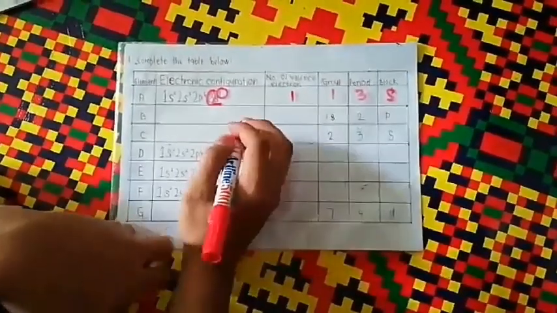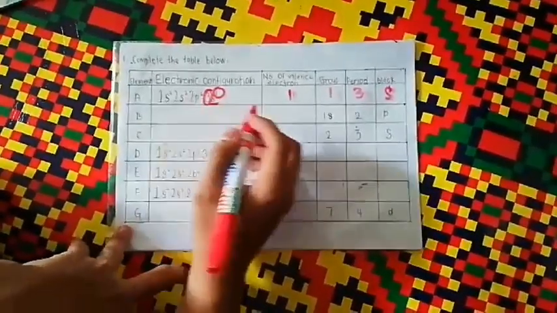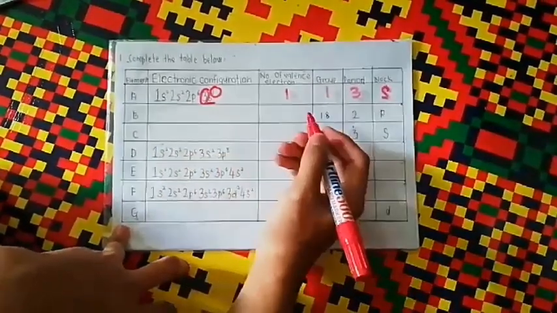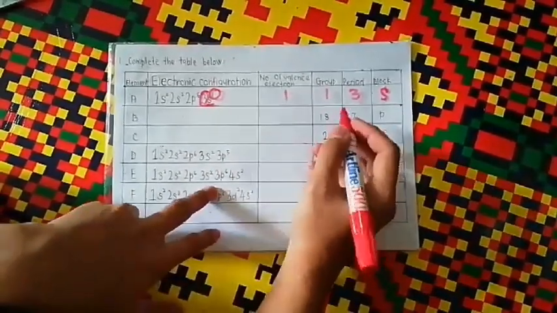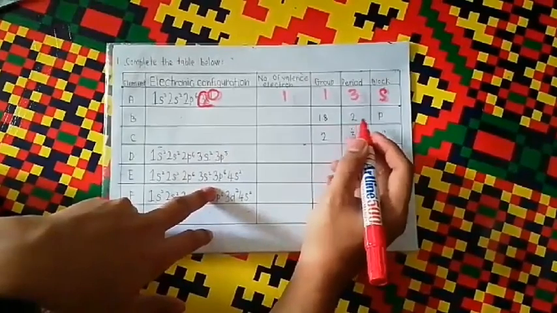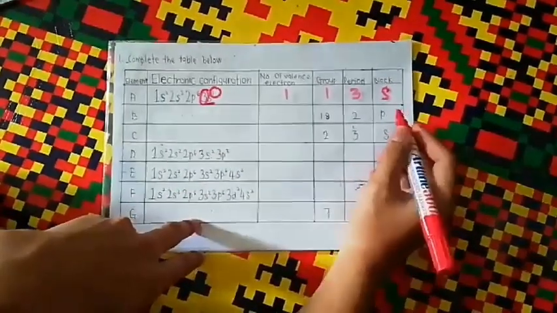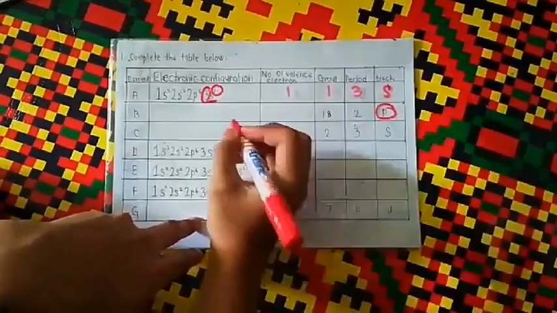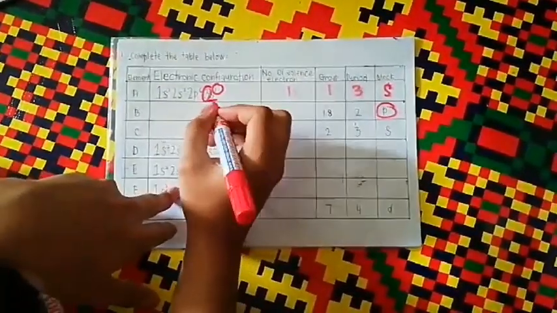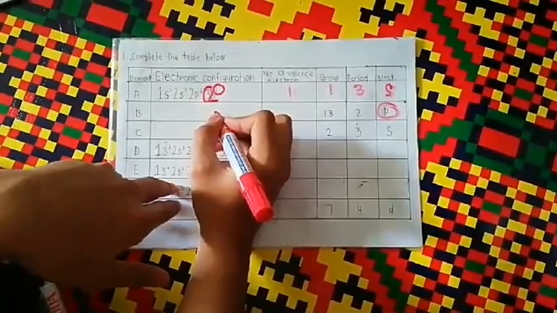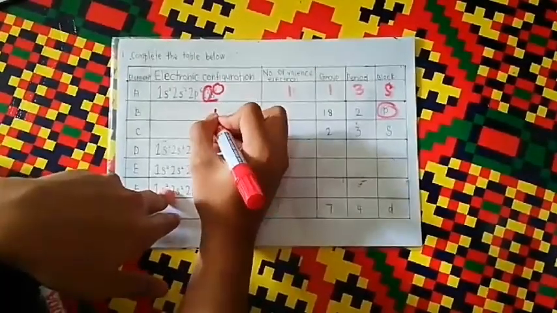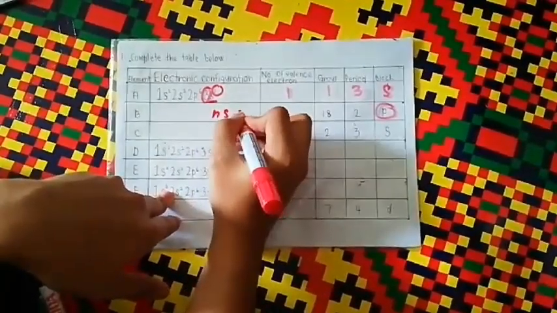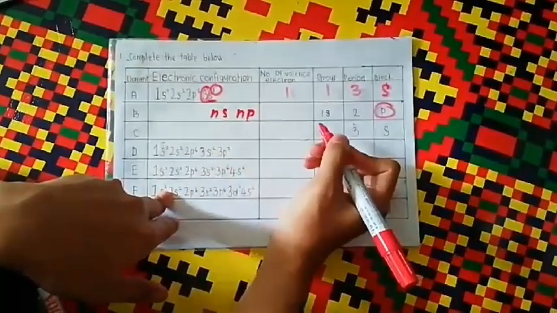For element B, we need to determine the electronic configuration and number of valence electron, but it's already given the group, period, and block. So we already know the block is P, so we write the valence electronic configuration is NS and NP.